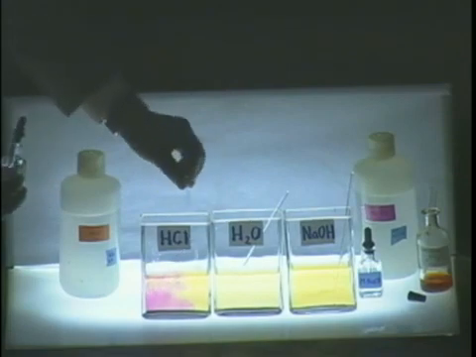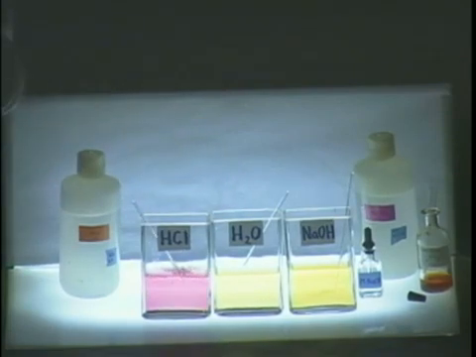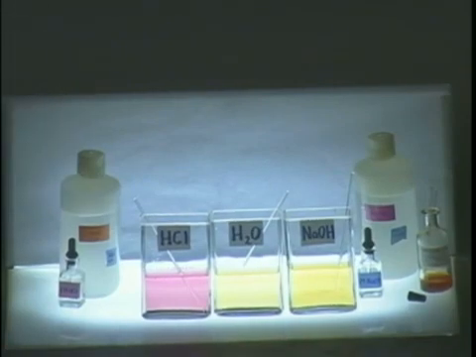So is that base or acid? What an ugly color, huh? Okay. So that's acid. That's the red area. That's the acid area. And now we're going to use some base.